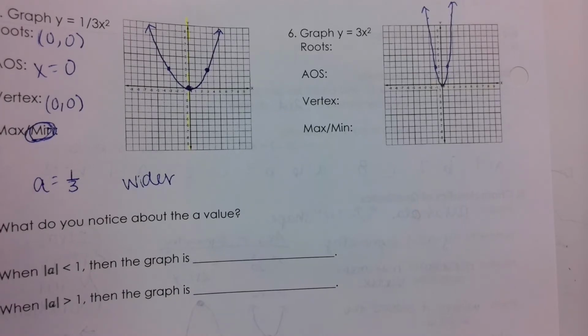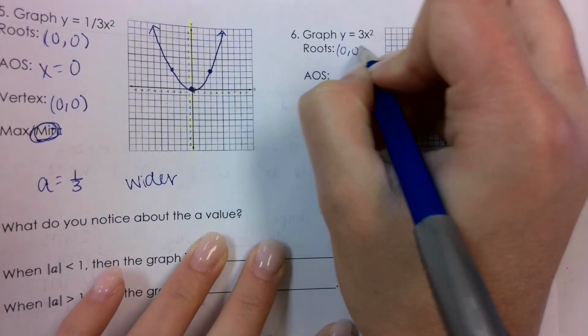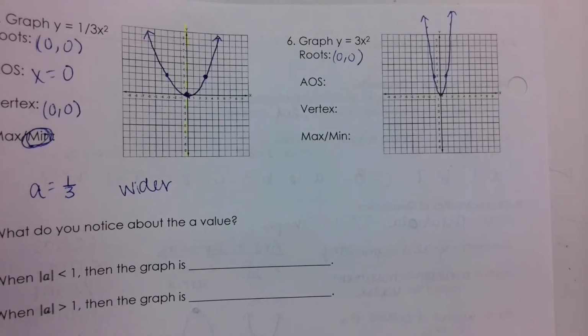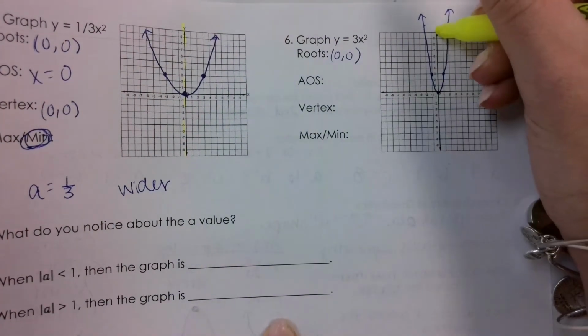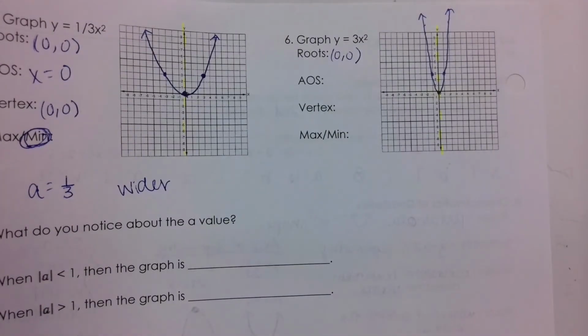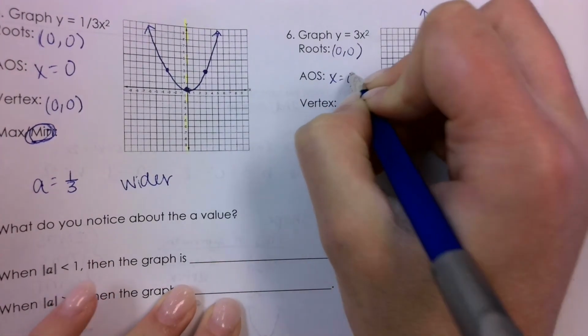Alright, so we need roots. Where do we cross the x-axis here? 0, 0. Your axis of symmetry, where do you think that is? Probably 0, 0 again. So is it just 0, or what do we write there? X equals 0. You've got to have that x equals every time for your axis of symmetry.